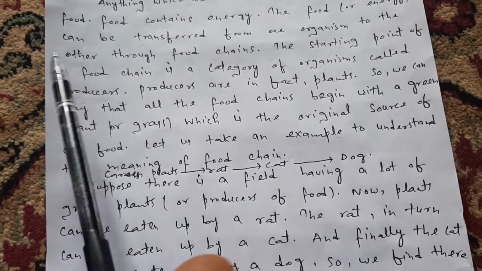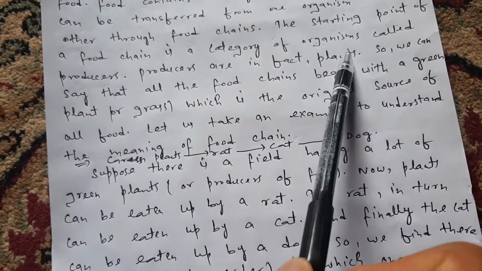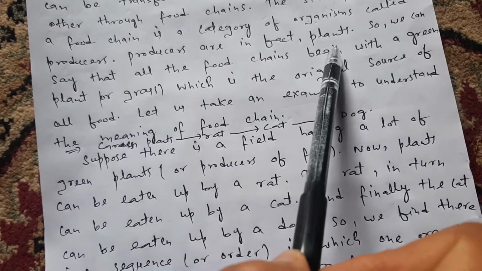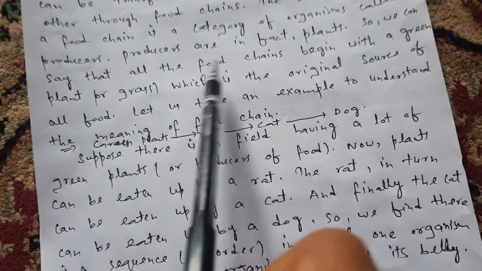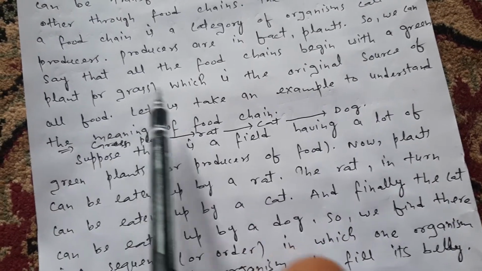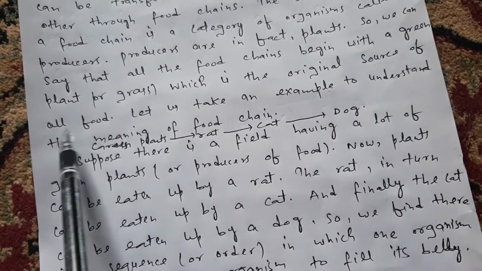The starting point of a food chain is a category of organisms called producers. Producers are in fact plants, so we can say that all the food chains begin with green plants or grass, which is the original source of all food.